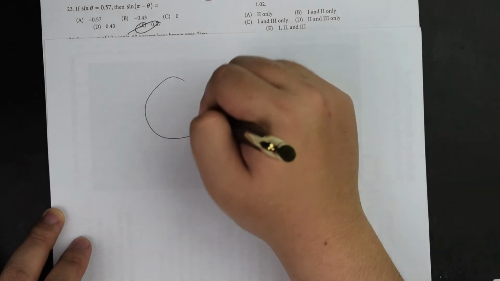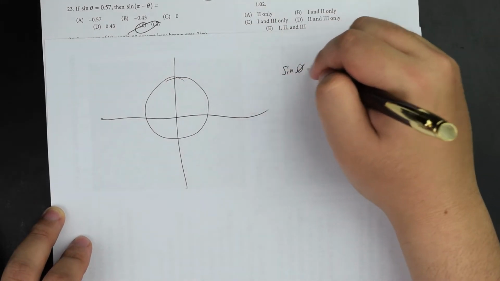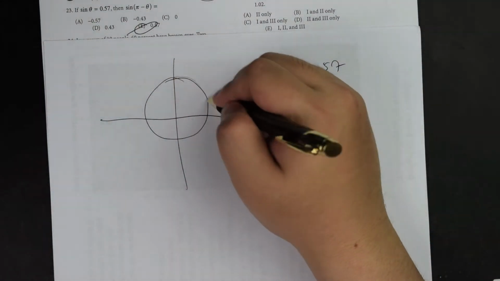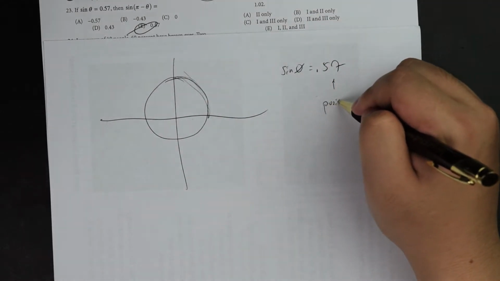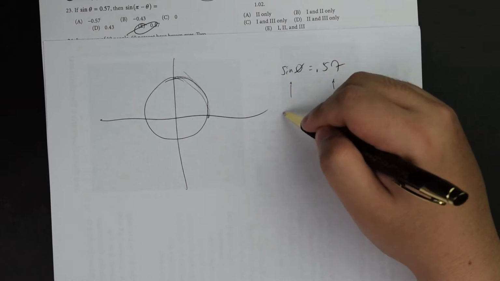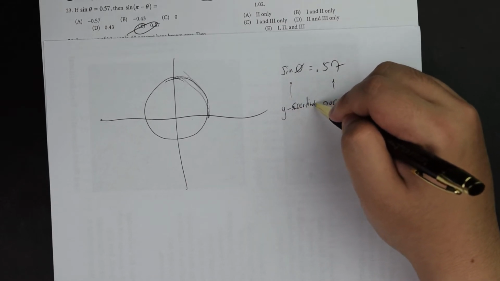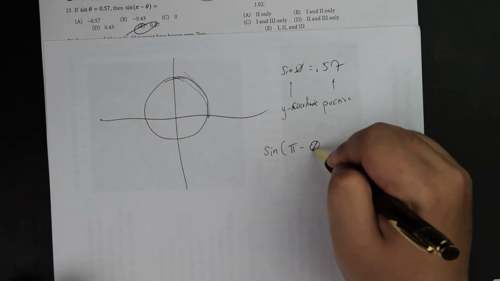When I was thinking about this question, I thought about the unit circle, and they tell me that sine theta is going to equal 0.57. That's under the assumption that within this 0 through 90 degree domain, my sine is going to be positive. And I have to remember that sine represents the y-coordinate, or y-value, since usually this is in terms of x and y. They then ask what sine of pi minus theta will equal.